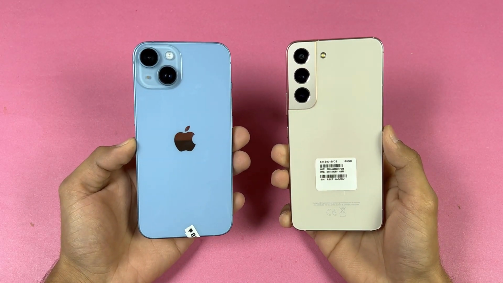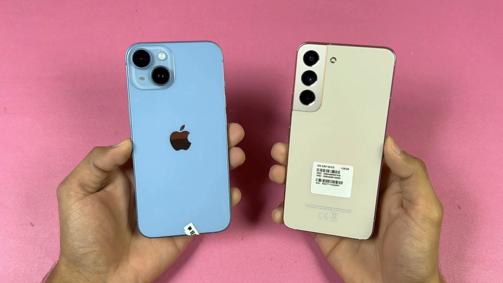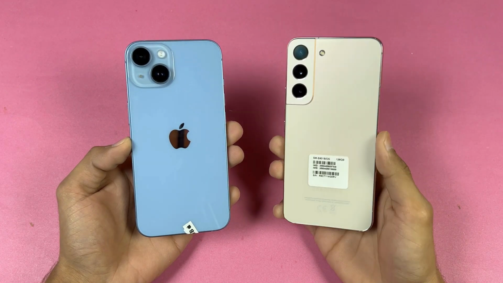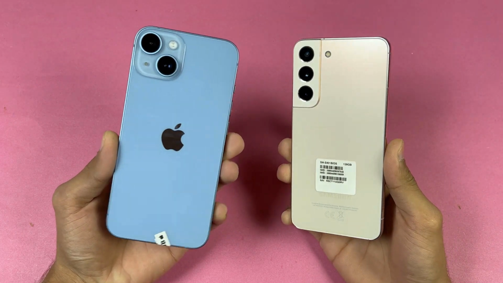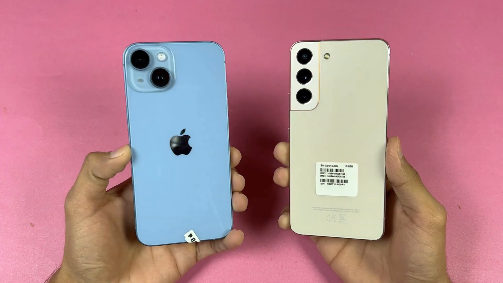So in this video, we will be doing the speed test comparison between the iPhone 14 versus the Samsung Galaxy S22. The Samsung Galaxy S22 is powered by Qualcomm Snapdragon 8 Gen 1 SoC with 8 GB of RAM, while the iPhone 14 is powered by the old Apple A15 Bionic SoC with 4 GB of RAM.